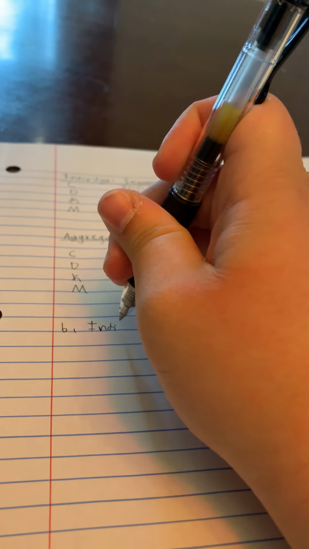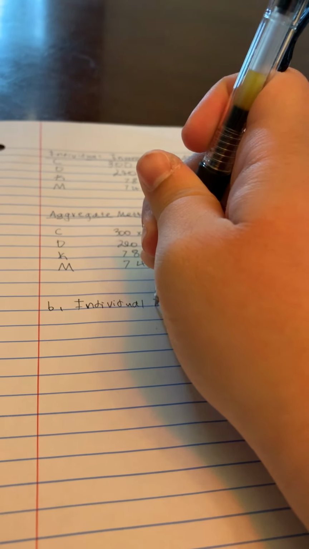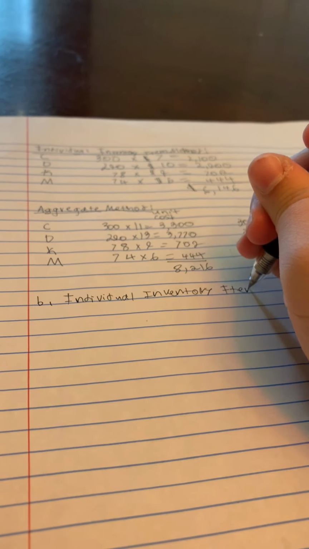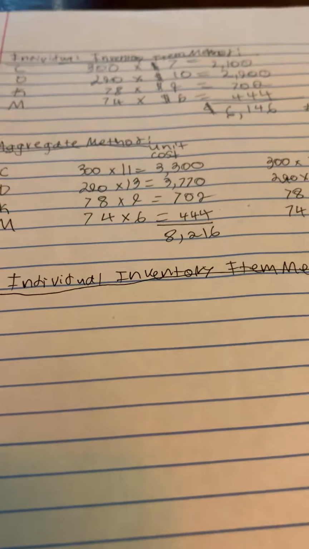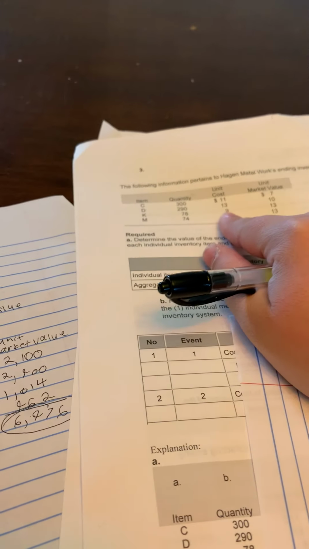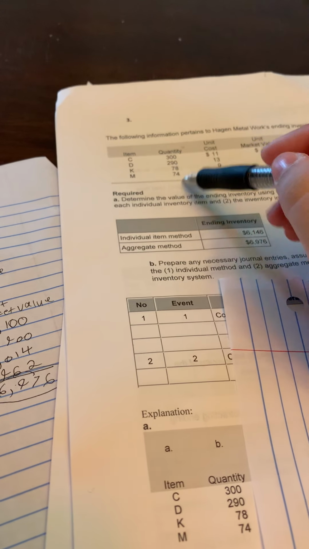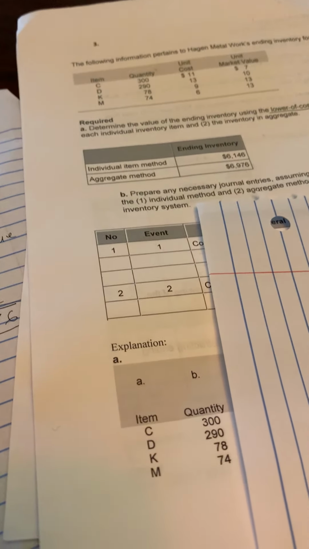So this is for part B. So first we're going to look at the individual inventory item method. So as I said before, we want to figure out what our inventory is worth on our books, which again is the unit cost of our inventory. So all we have to do is multiply the quantity times the unit cost and then add it together.